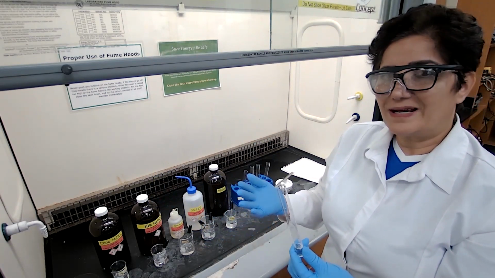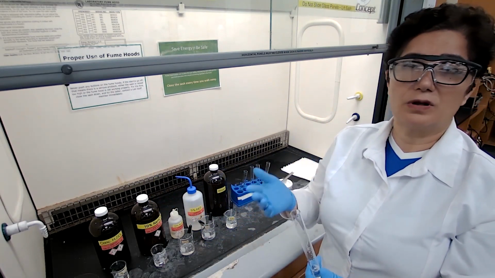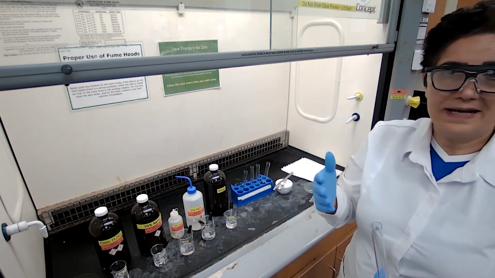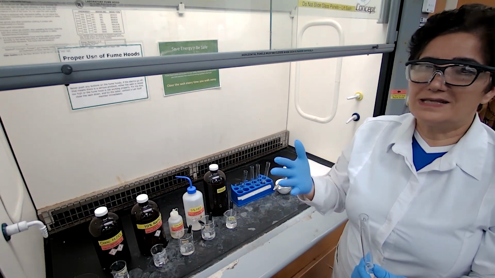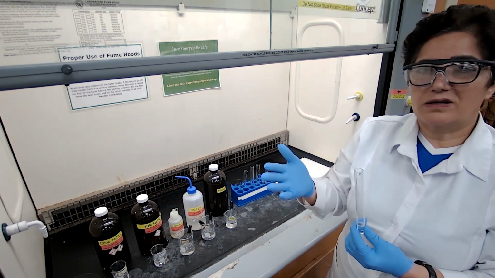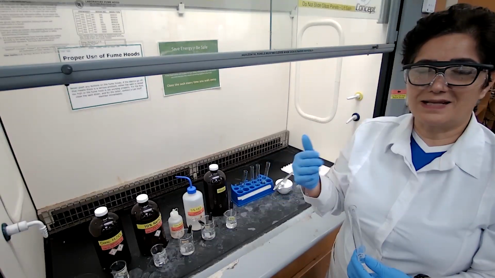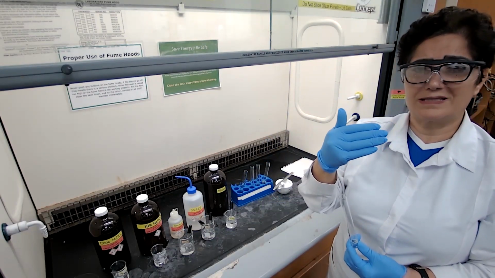And in order to find out which carboxylic acid it is, I have to check the molar mass. Because if I have the melting point only, in the table that will be provided to you, you could see that there are maybe 10 different carboxylic acids that have melting points between 150 and 160.